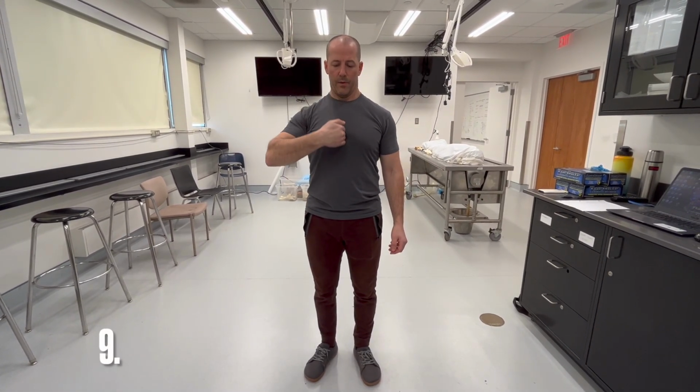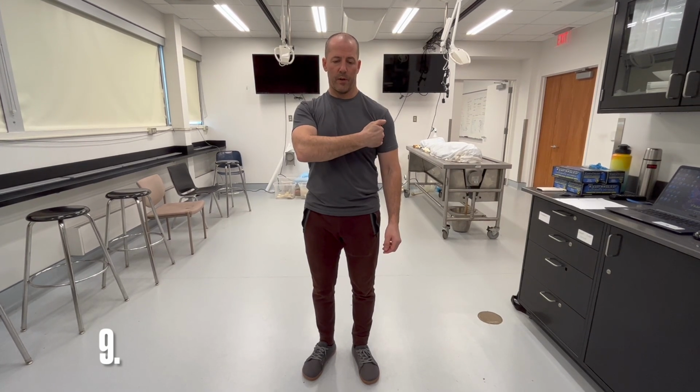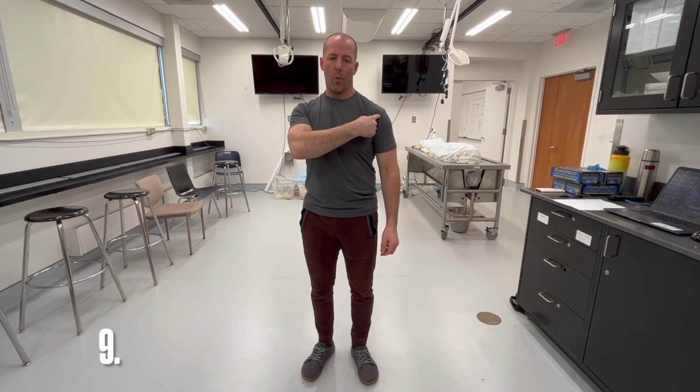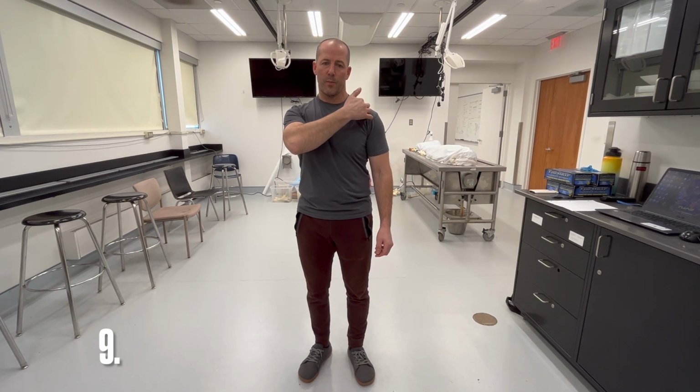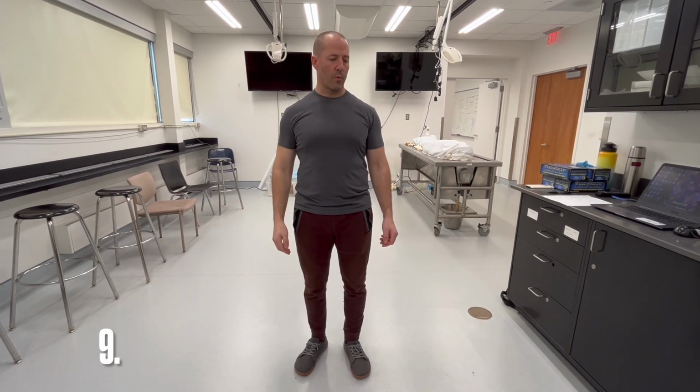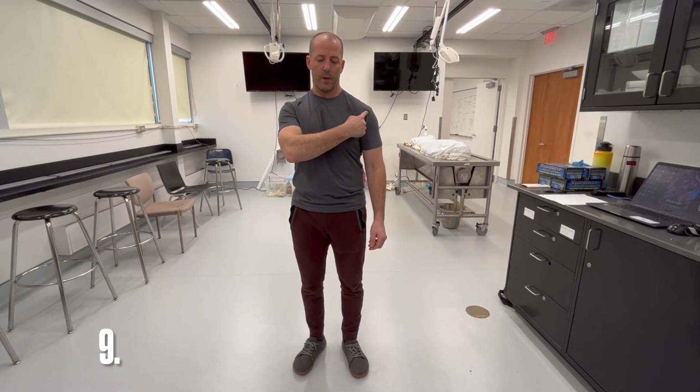Number nine, again, we're going to go back to this point and this point over here, and I want you to tell me what directional term would you use to describe the location of this point relative to this point? What directional term would you use to describe the location of this point relative to that point?